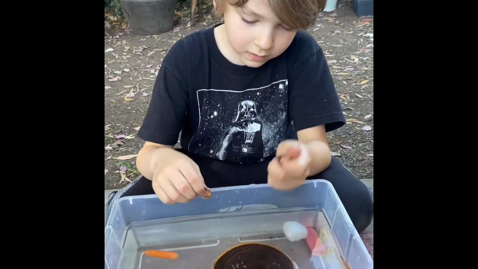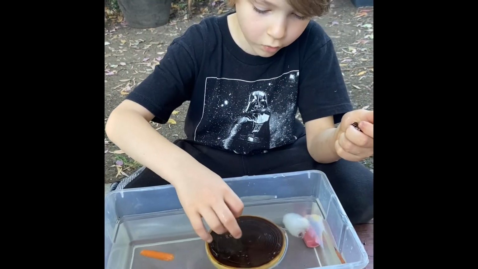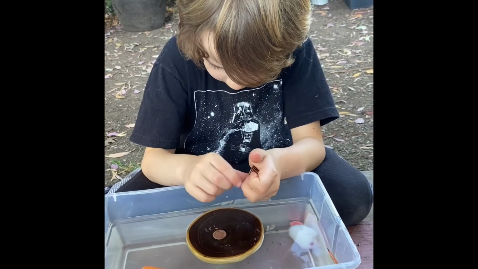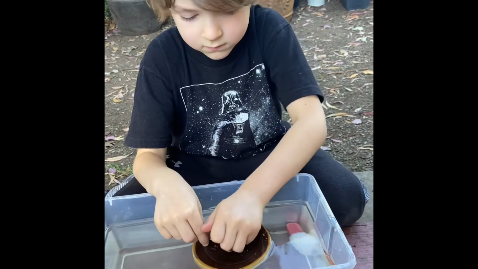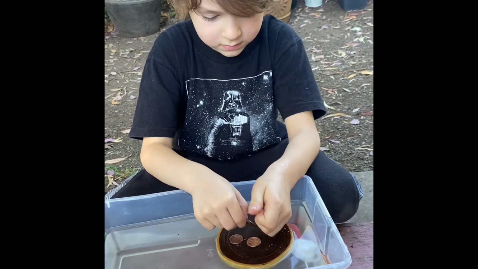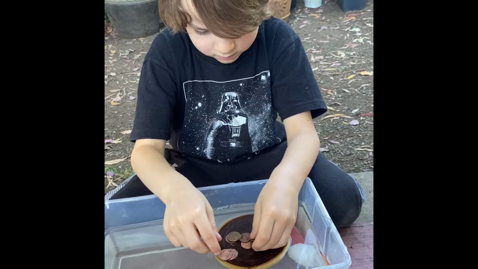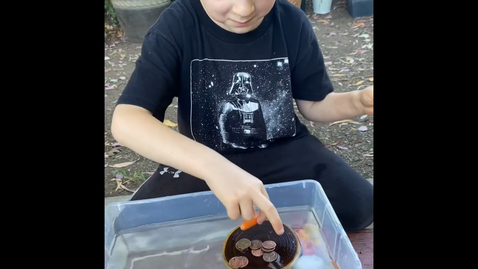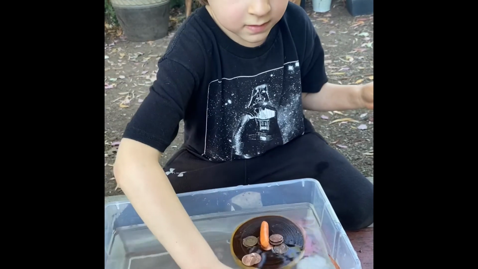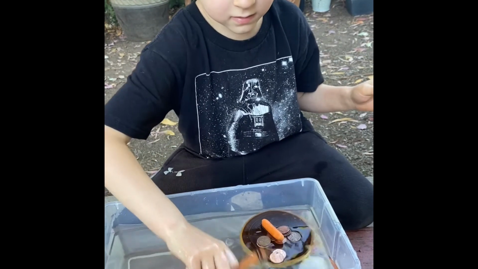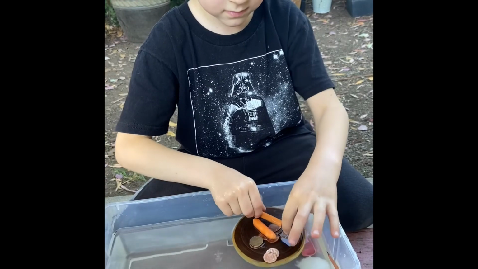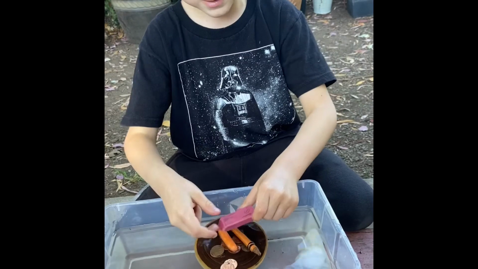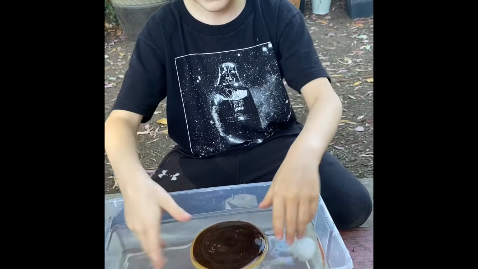I experimented some more with the cup holder thing, and I learned that the cup holder can hold all 10 pennies. Wow. A carrot, and the crayon. Starting to go down. Good job. But then, once the eraser sticks on, it all falls off.